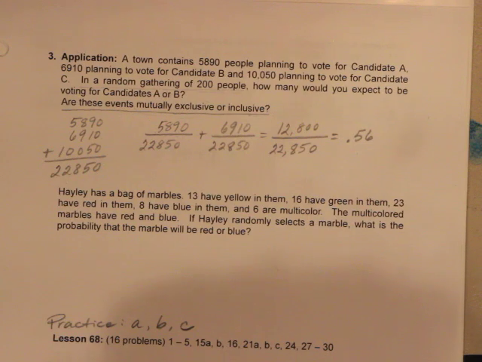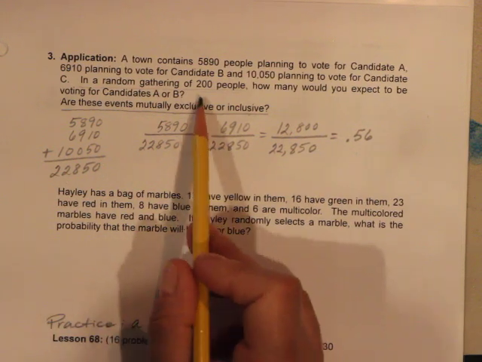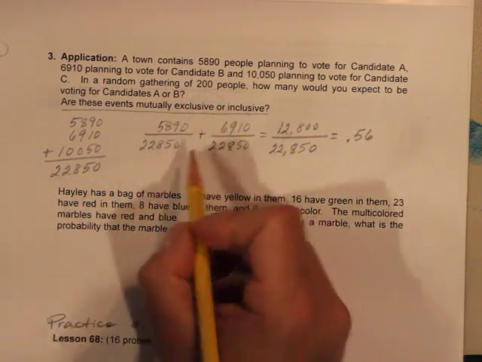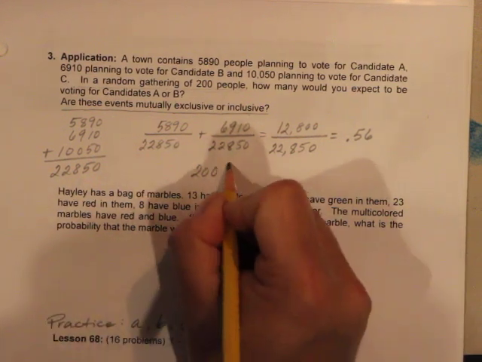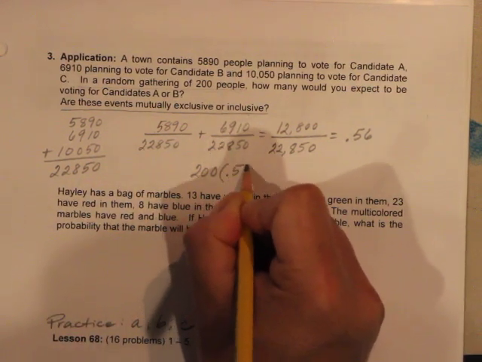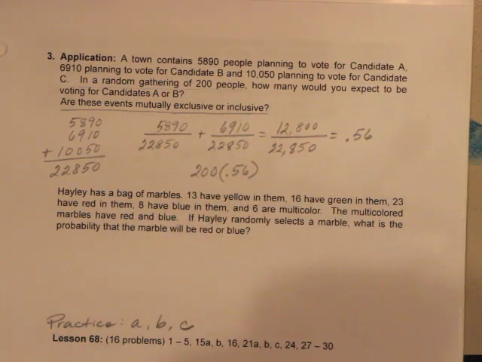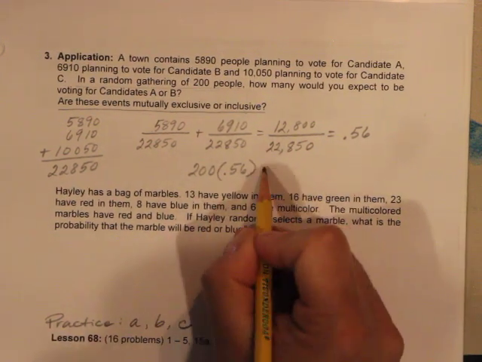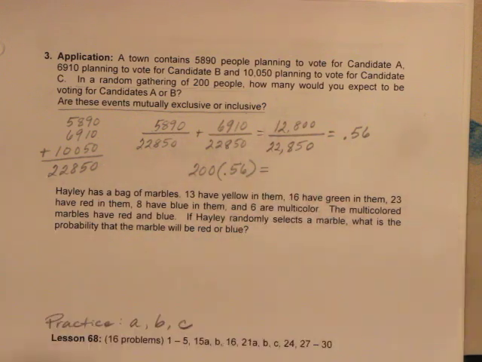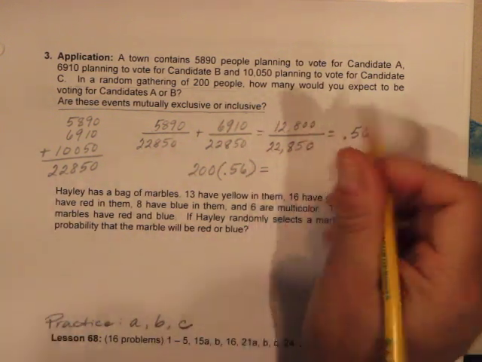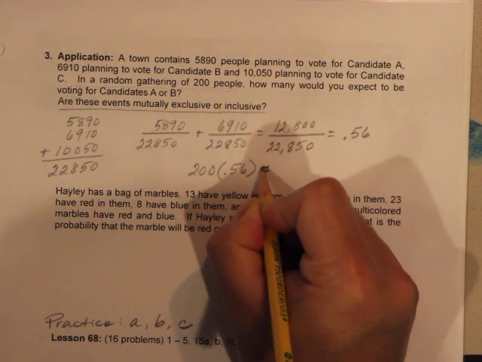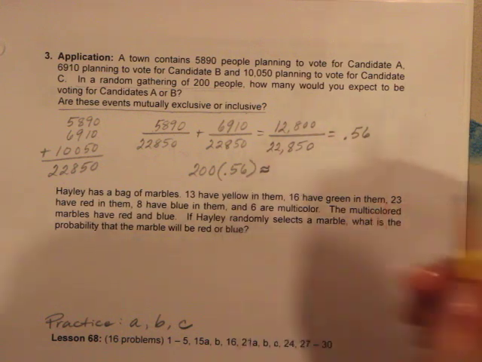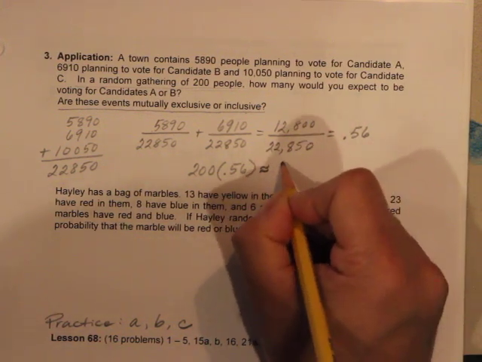So what I need to do now, because I know that there are 200 people that we're polling, is I'm going to take those 200 people and multiply it by 0.56, because we know that's approximately the percentage of people that's going to be voting for A or B. And when I do that calculation, I can see that approximately, if you want to use the fancy little approximately sign, because again, we can't have a portion of a person, right?